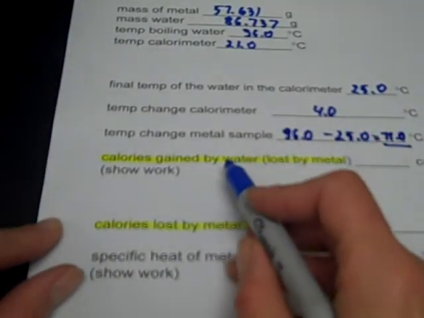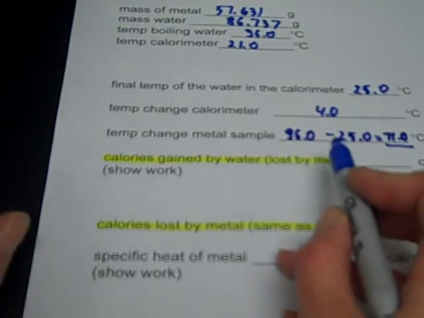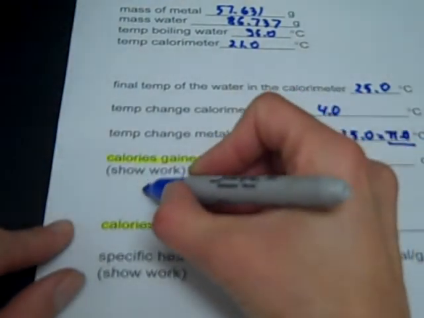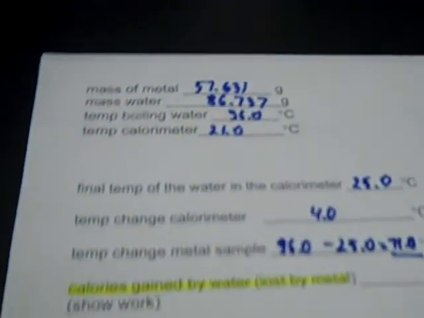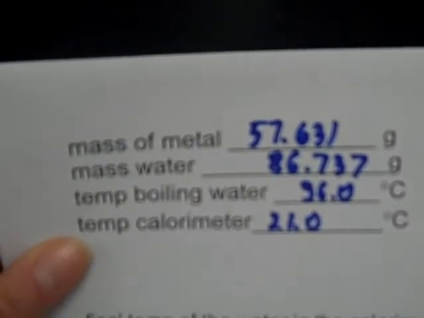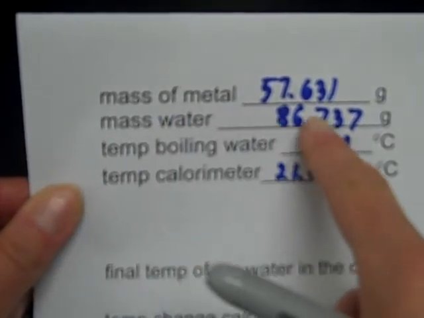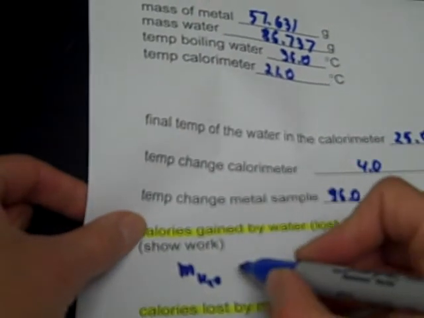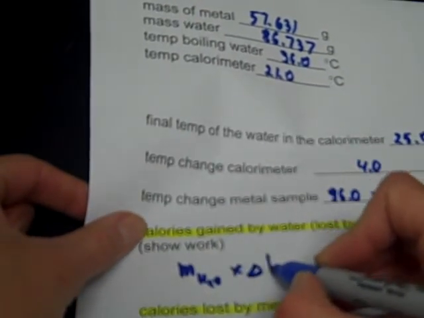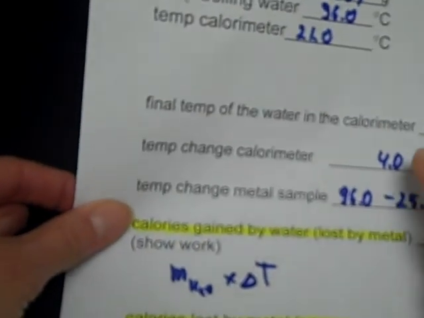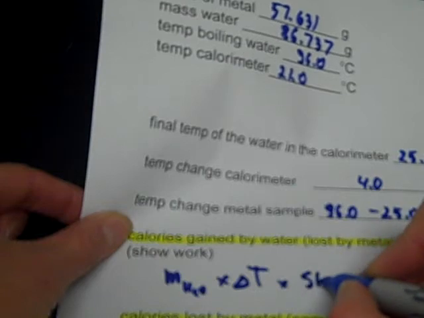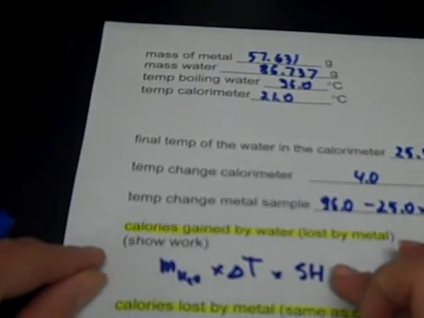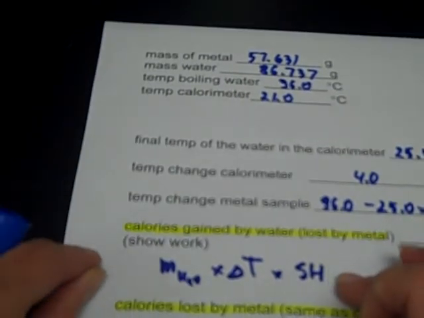Now, the calories gained by the water are going to be equal to the mass of this water. Do we know the mass? Yes, we know the mass of the water, times the temperature change of the water. We also know that it is 4 degrees Celsius. And then times the specific heat of water, which is 1.00 calorie per gram per degree Celsius.